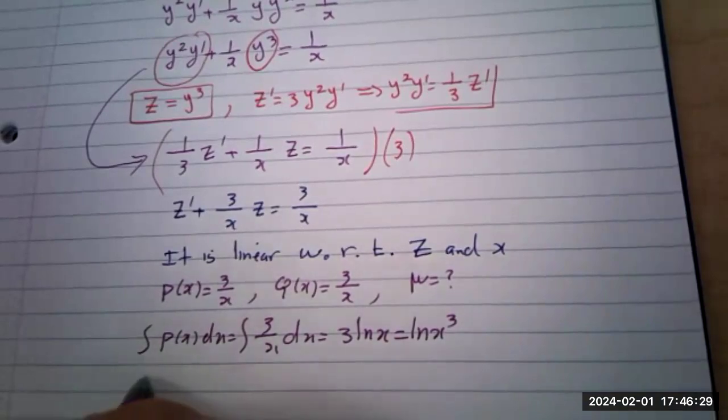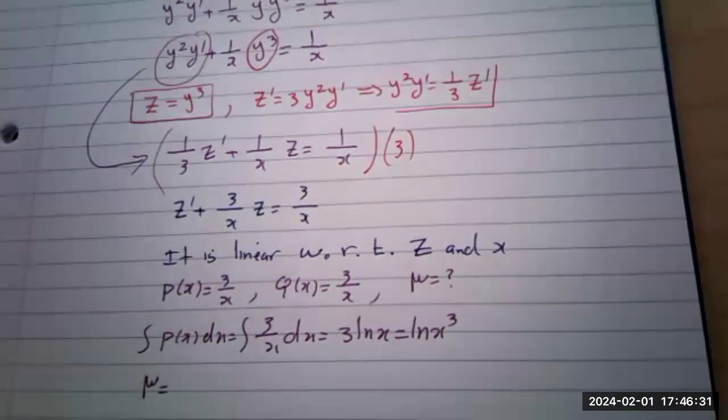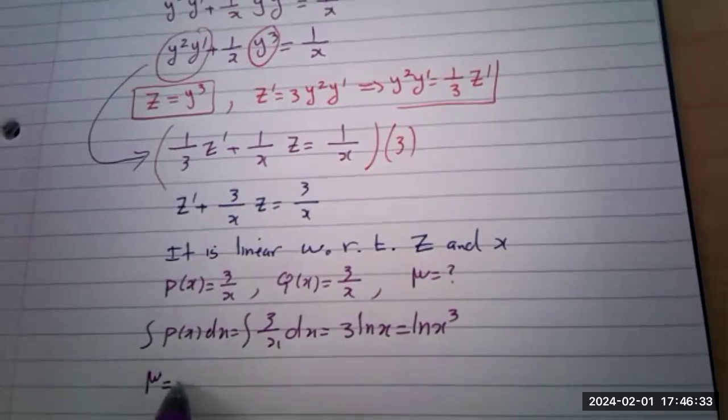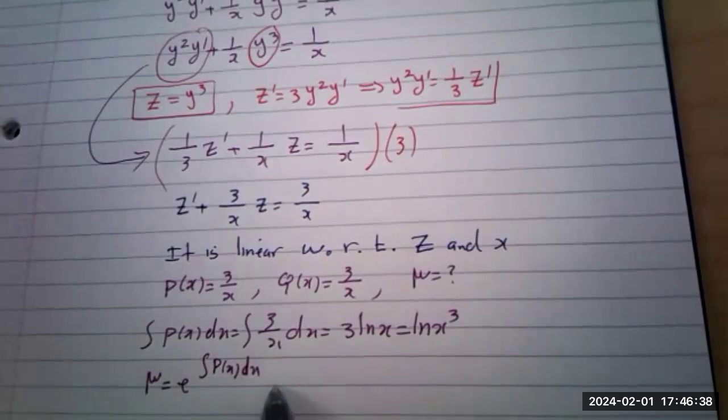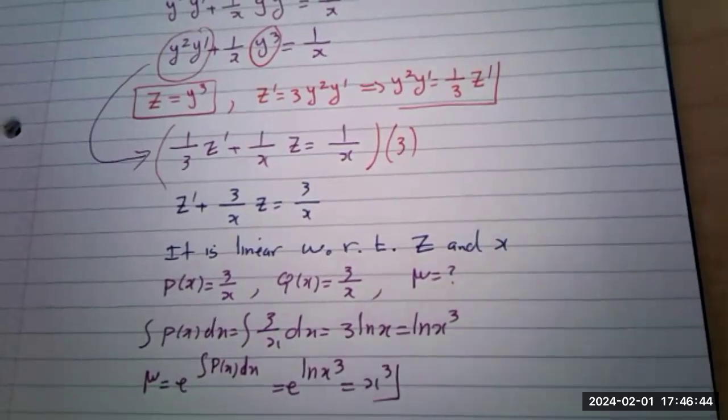Get the mu. Mu is going to be e to the integral of p of x dx, which is e to the ln of x cubed, which is x cubed. So that's your mu.